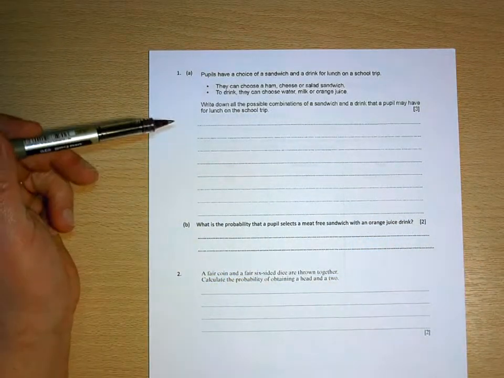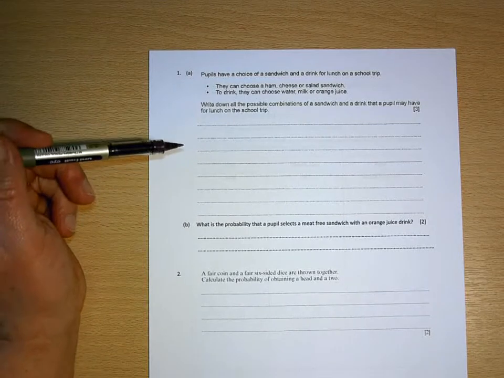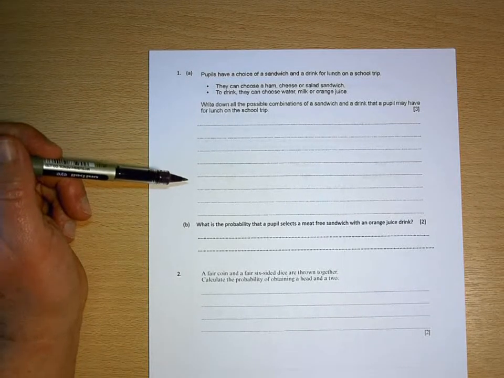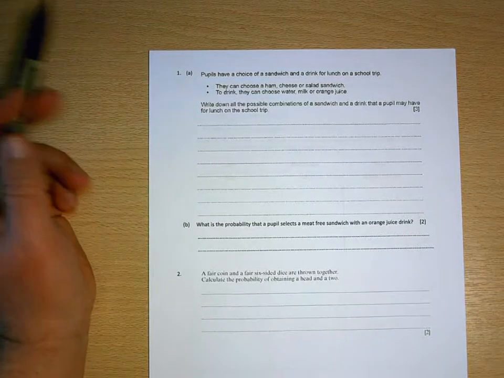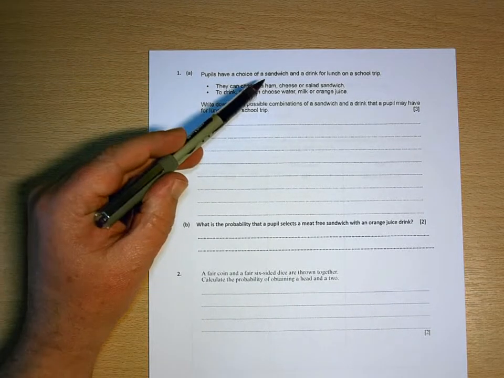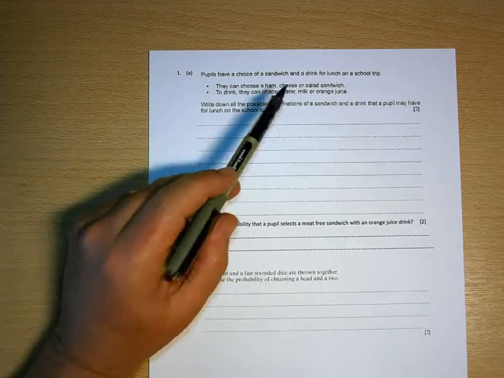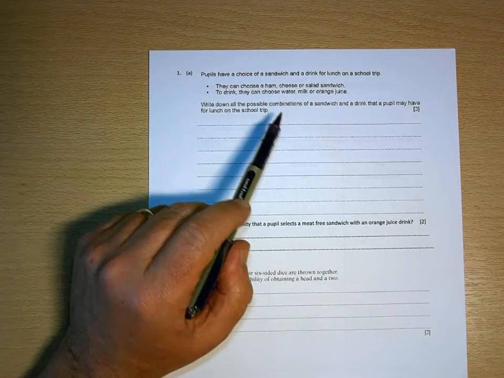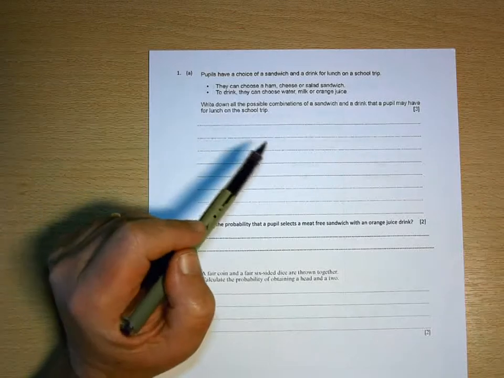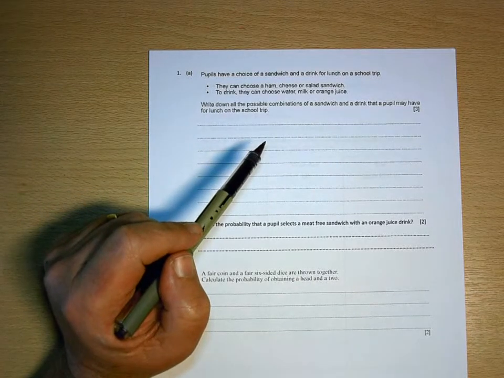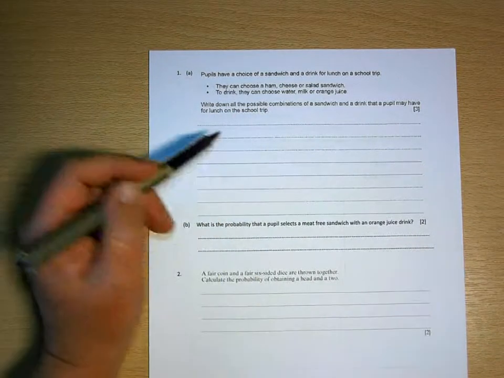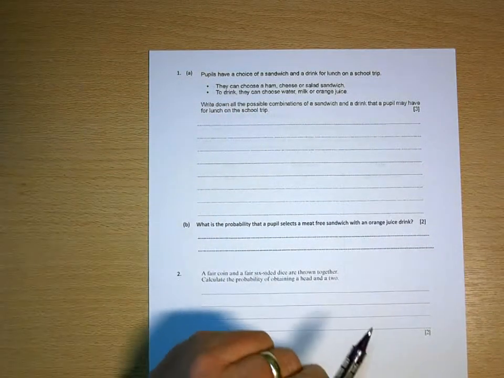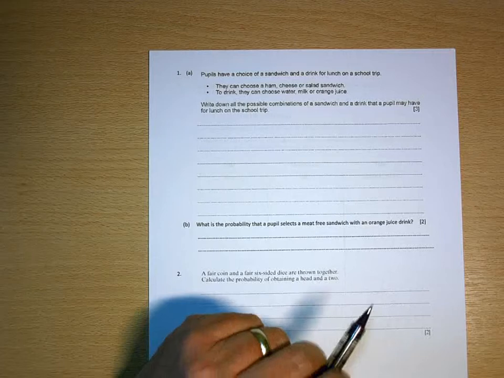Now, the most important thing with questions like this is to be systematic in how you work things out, or how you set things out. So you could be a bit scatterbrained and say, well, they could have a ham and water, or they could have a cheese or milk and a salad or water, and in doing it that way you're highly likely to leave things out. If you're systematic, and you'll see what I mean by that as I go through it, then you're far more likely to score the marks.